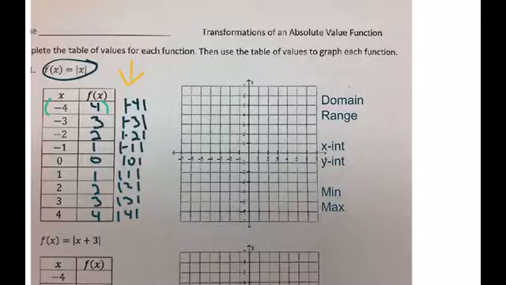Okay? Now remember that we get ordered pairs from the table. So -4, 4 is my first ordered pair. So I'm going to go plot that point. Actually, let's do purple because that green's not showing up very well. Okay, -3, 3 is my next ordered pair. -2, 2 is my next ordered pair. So are you starting to see how this works? The table is our list of ordered pairs.